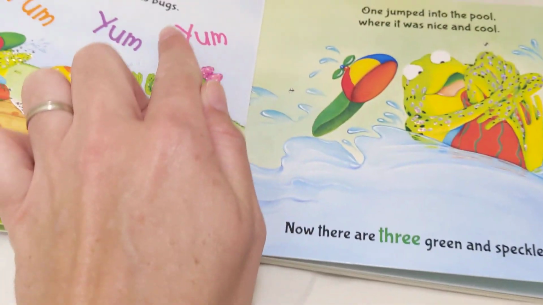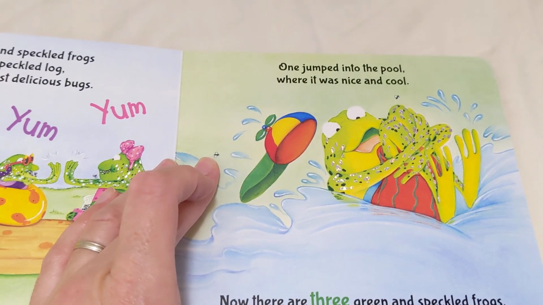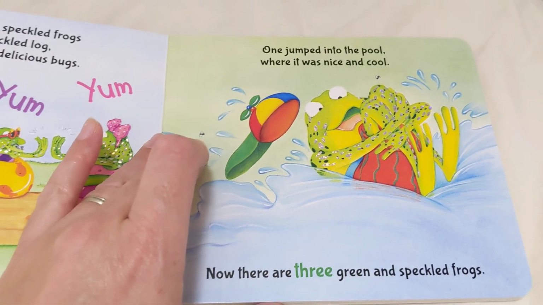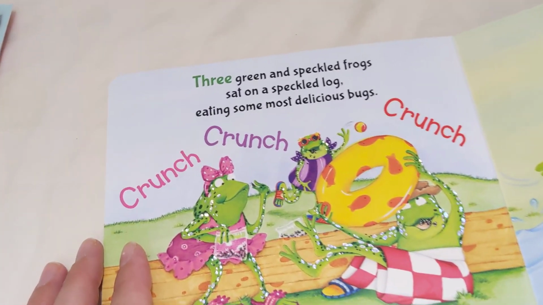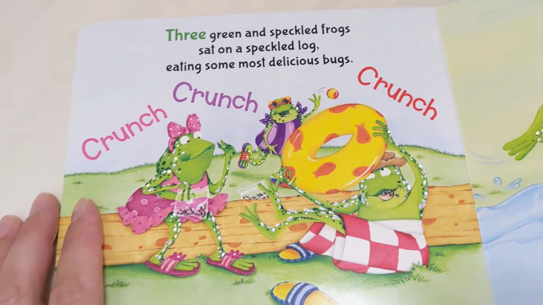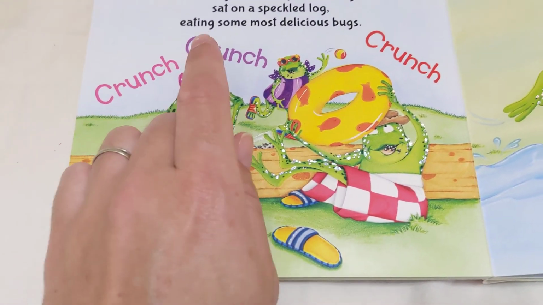Yum, yum, yum, yum. One jumped into the pool where it was nice and cool. Now there are 3 green and speckled frogs.